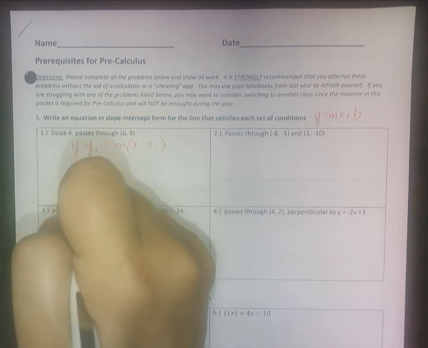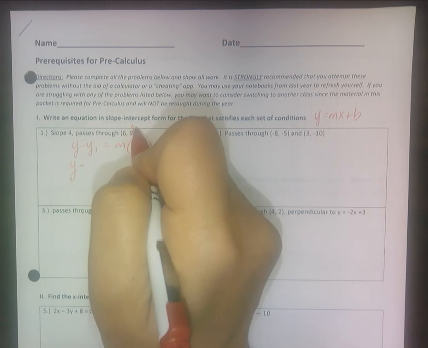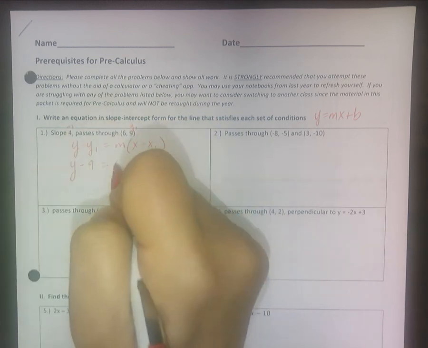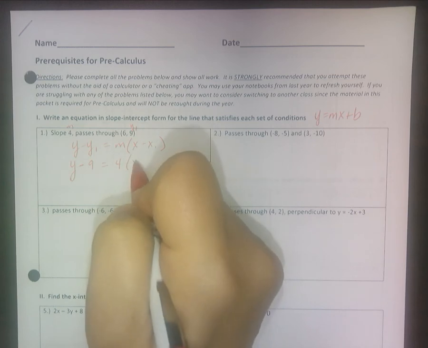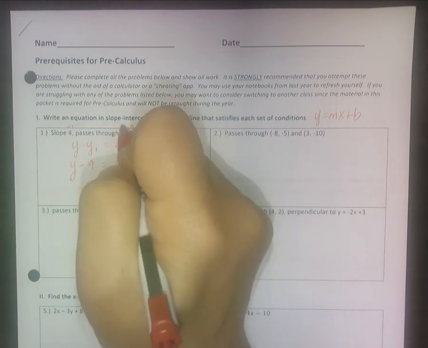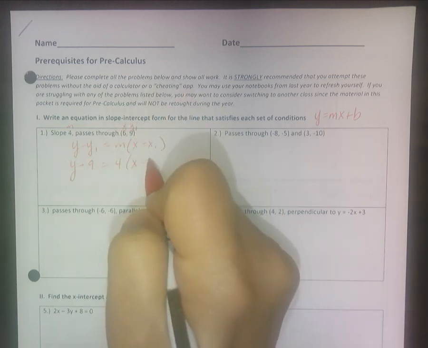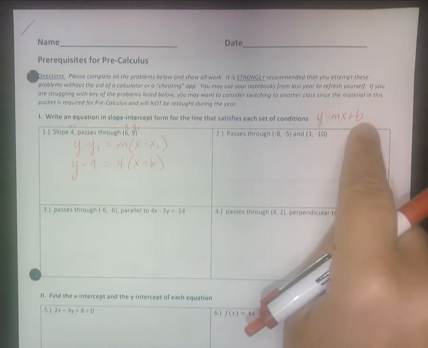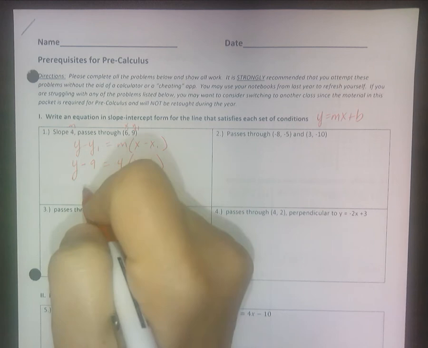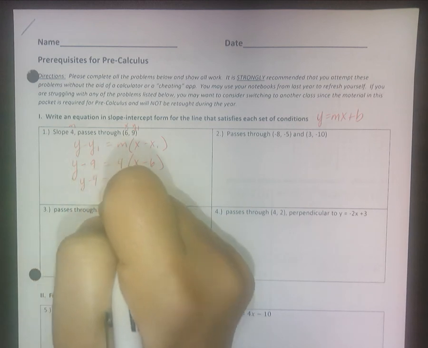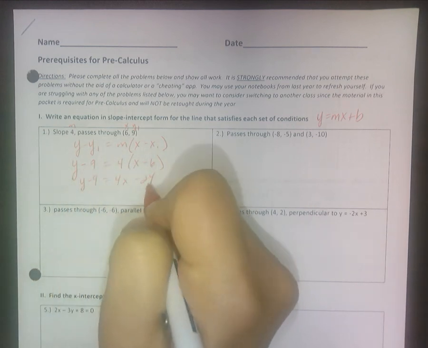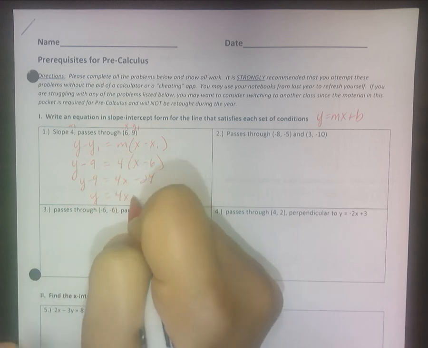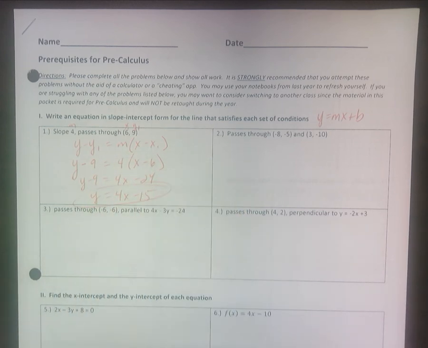So you would write y minus, this would be your y1, 9. Your m would be the slope. You would leave this x, and your x1 would be the 6. Again, this is called the point slope form. Now that it's written like that, you're going to write it in y equals mx plus b form. So y minus 9 equals 4x minus 24. And then add the 9. Y equals 4x minus 15 is your answer.